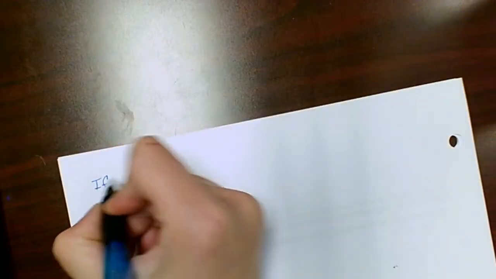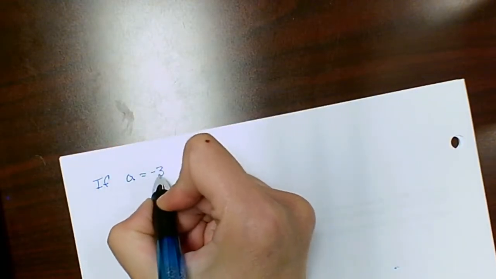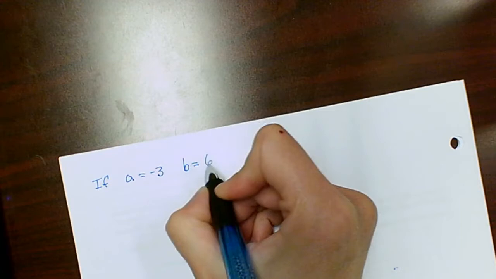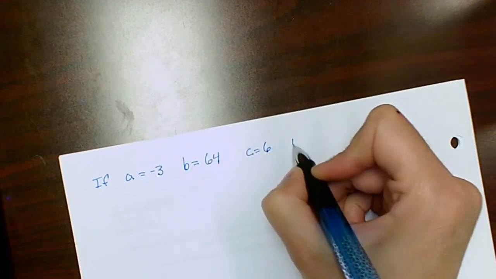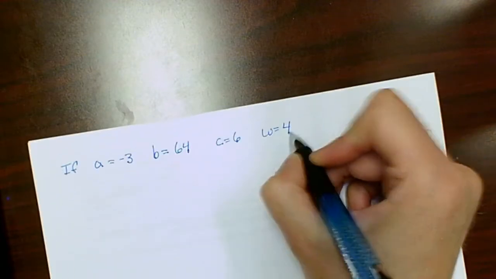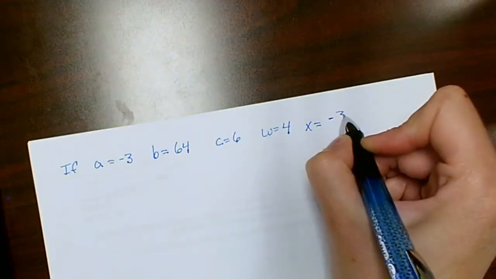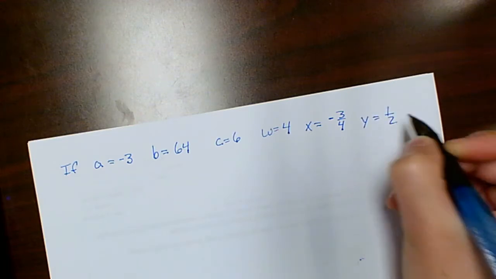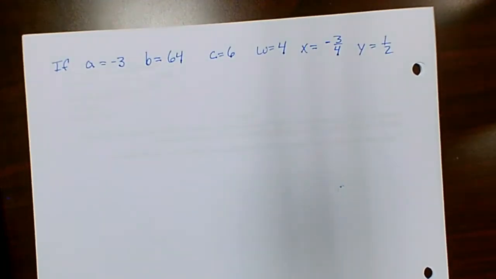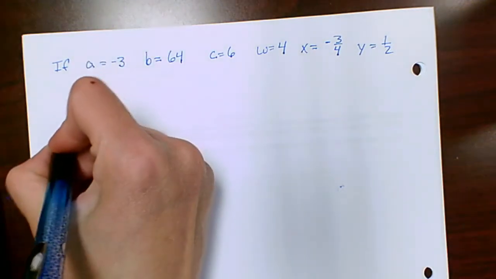Okay, if A equals negative 3, B equals 64, C equals 6, W equals 4, X equals negative 3/4, Y equals 1/2. So if we have these variables, we need to find the values of the following.